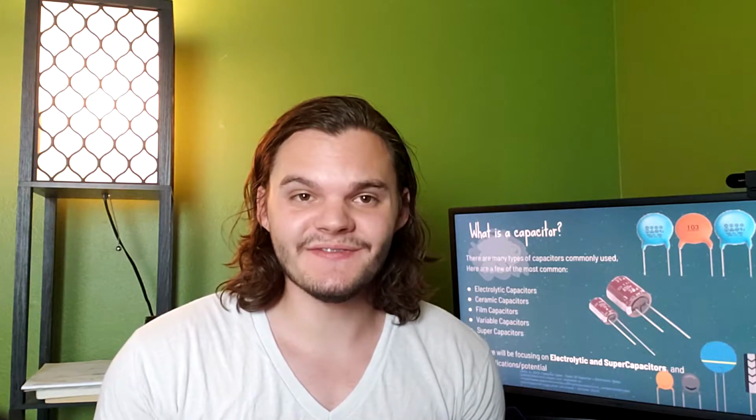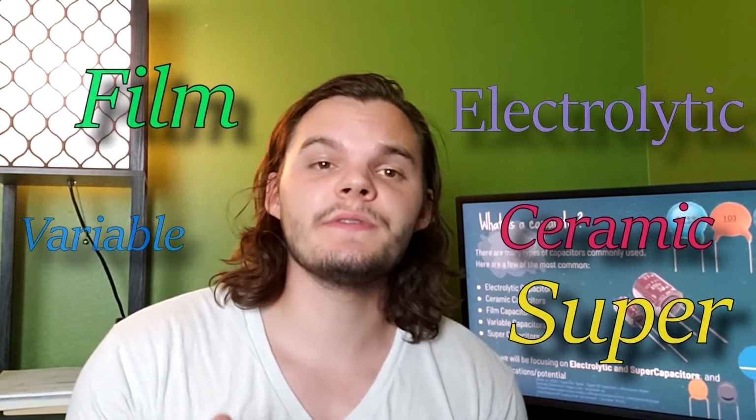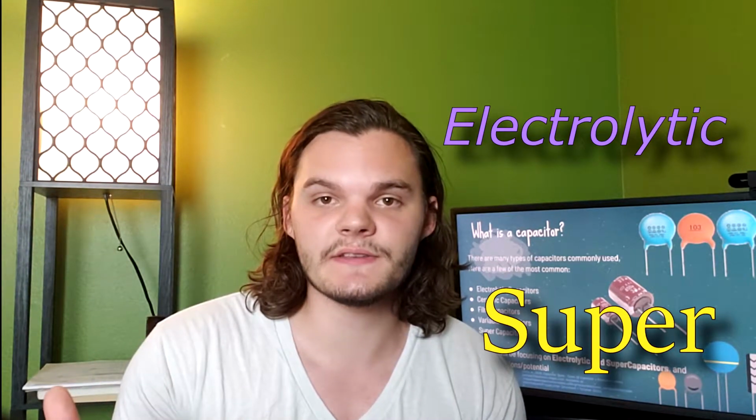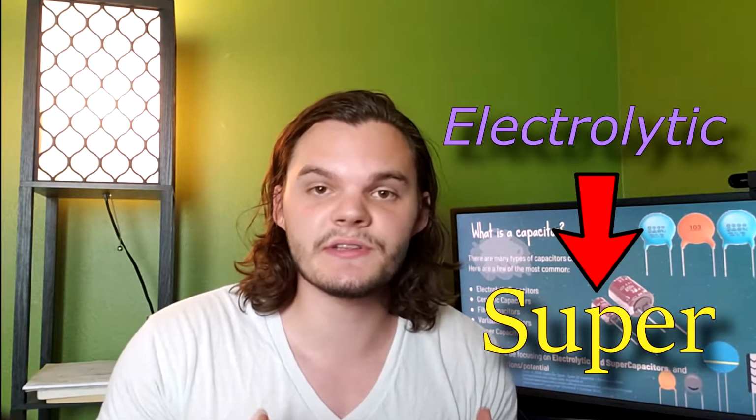Before we get into the meat of today's slides, I'd like to go over some of the more common types of capacitors. And there's 5 that come to mind. There's electrolytic, variable, film, ceramic, and supercapacitors. The ones we'll be focusing on today are the electrolytic and supercapacitors. But electrolytic and supercapacitors kind of flow into one another. Slight changes in the chemistry and physical construction of them can lead to better results, better batteries, and less dramatic situations.